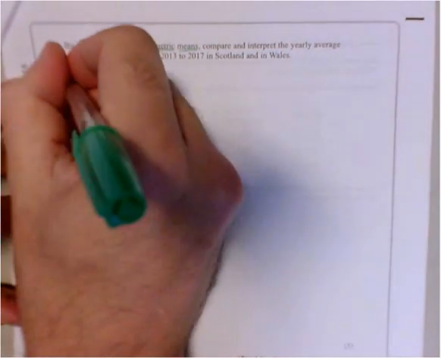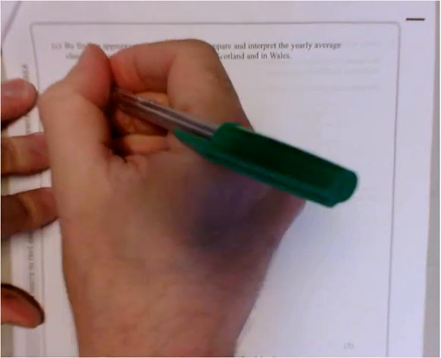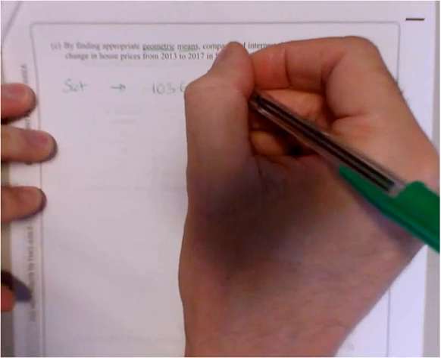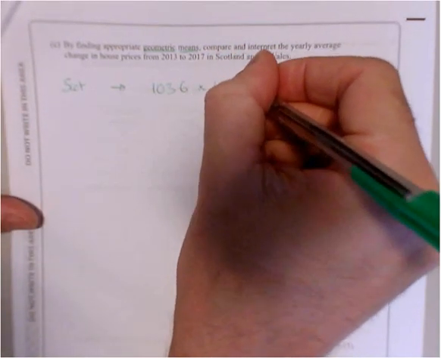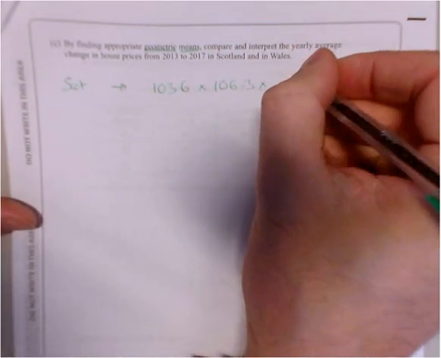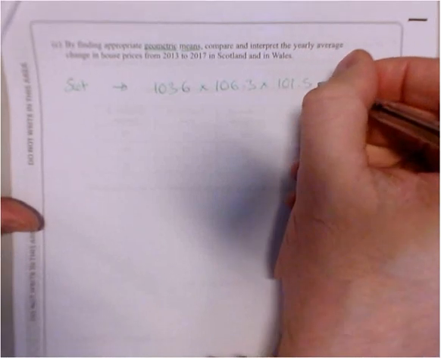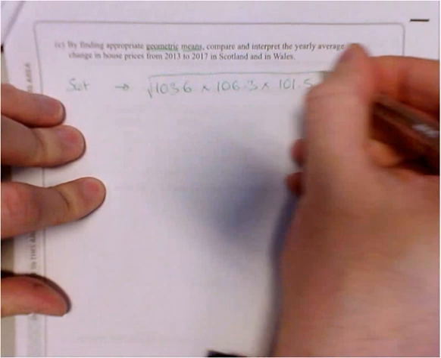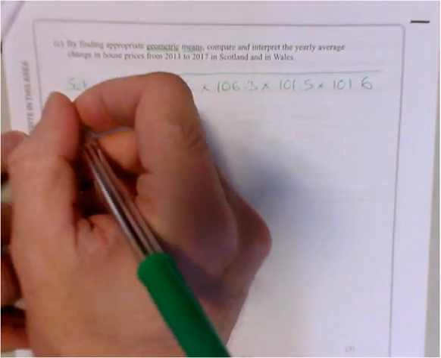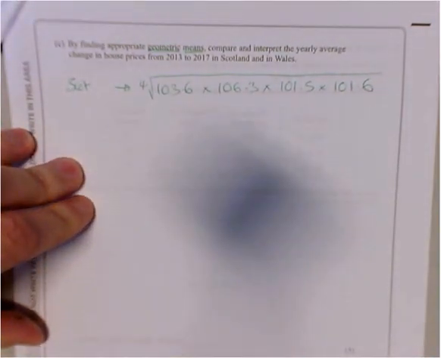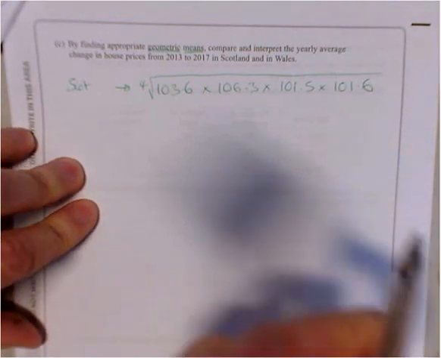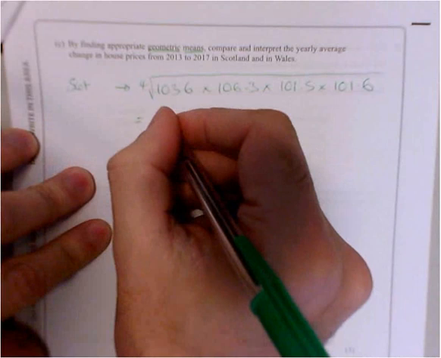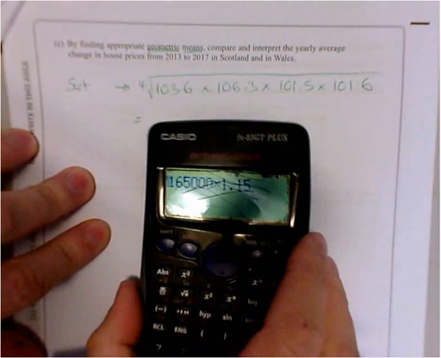So Scotland, I'm going to do 103.6 multiplied by 106.3 multiplied by 101.5 multiplied by 101.6, and the 4th root of all of them. Now I find it using the chain base index numbers because that shows the increase from each year to each year.